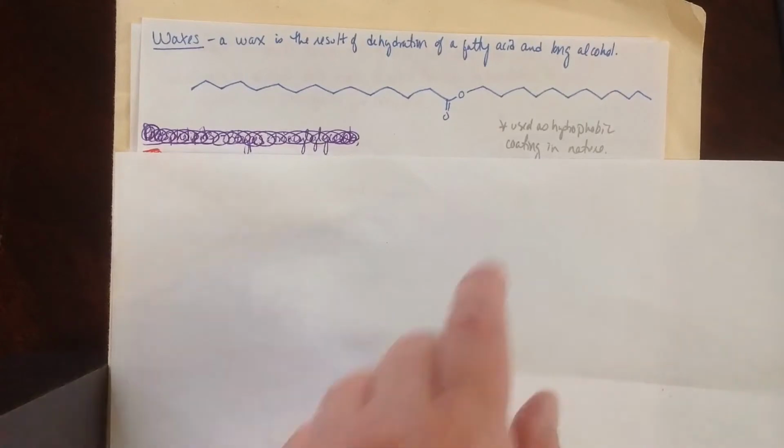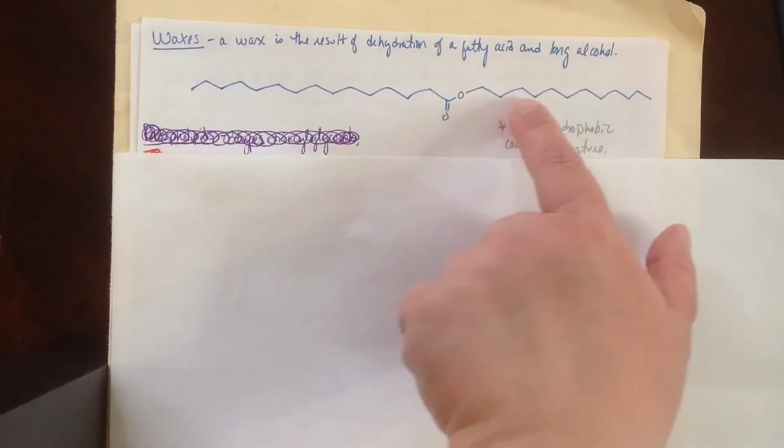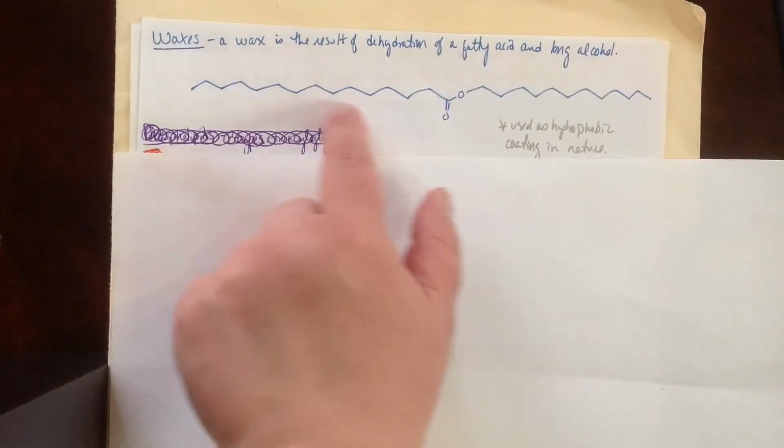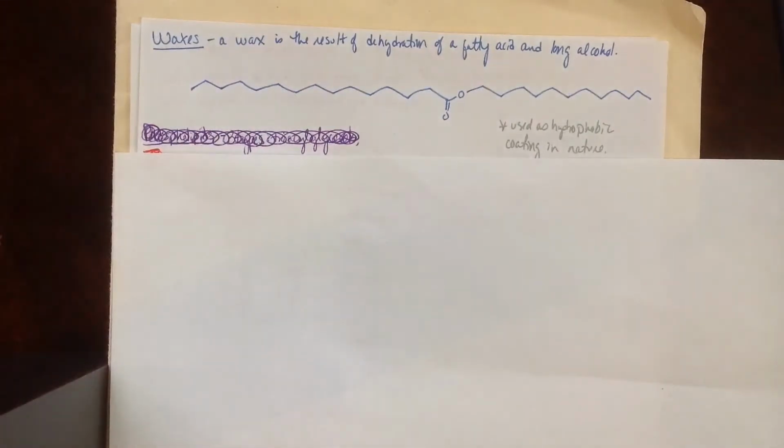But basically what this does is it produces a large amount of non-polar strands that can be broken down in the body a little bit more. But these are non-polar waxes, or hydrophobic coatings found in nature, such as beeswax and earwax and all that yummy stuff, okay?